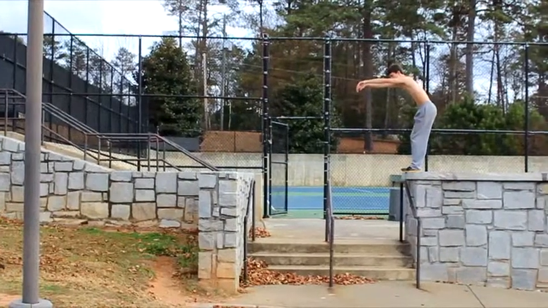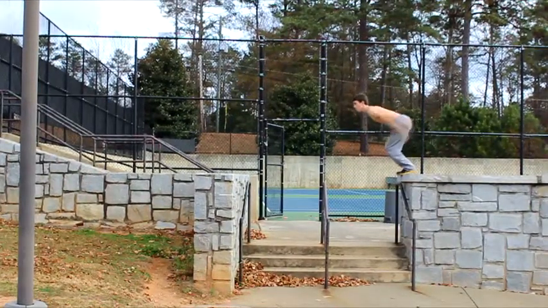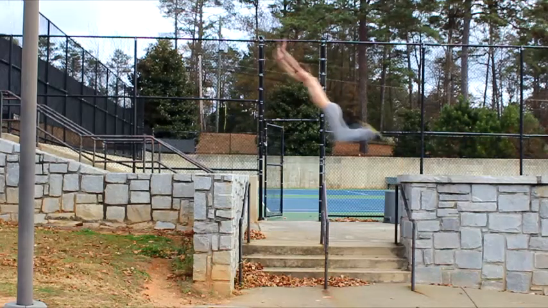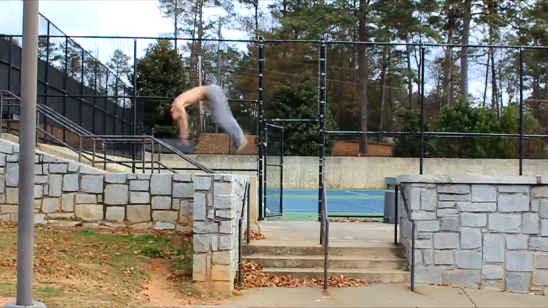In this example, Chase will be doing a precision front flip. He jumps out at about a 50-degree angle. When he reaches the far object, he absorbs and then throws up into the tuck.